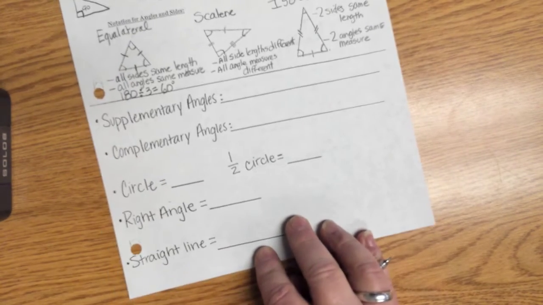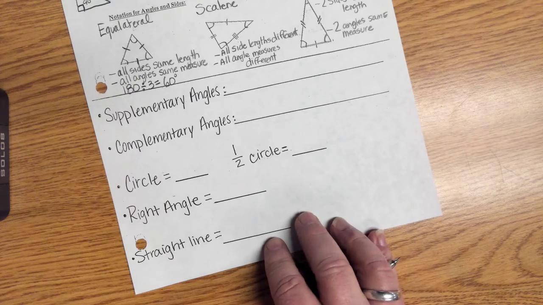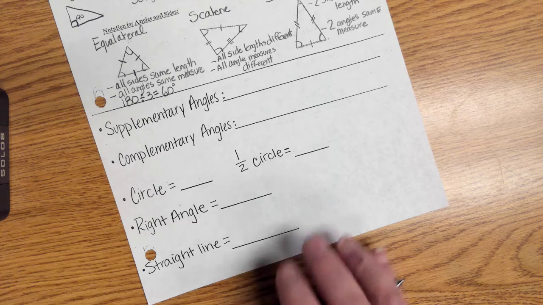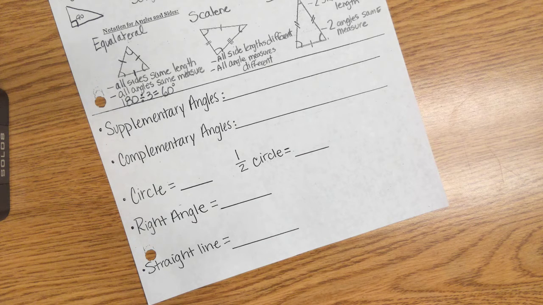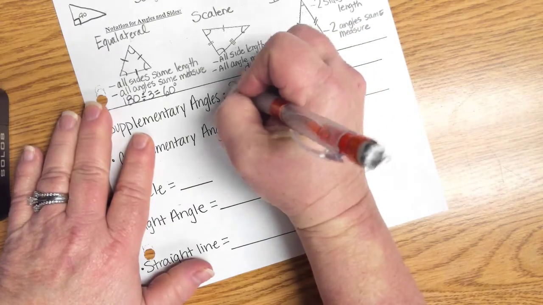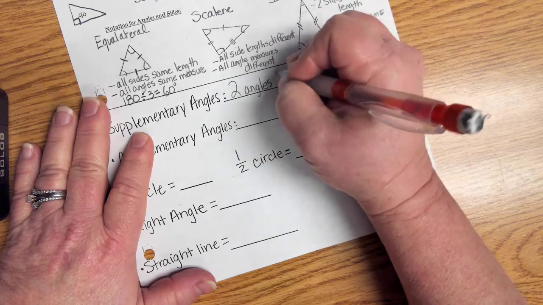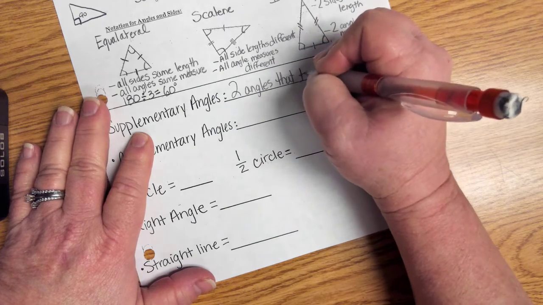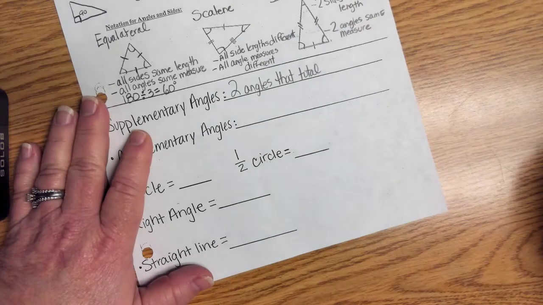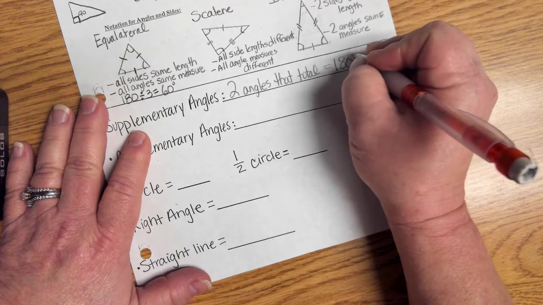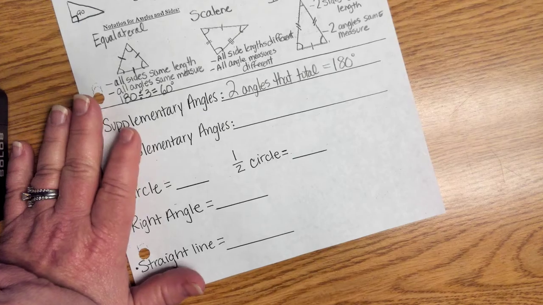This is also review. Supplementary angles. Does anybody remember what supplementary angles are? Okay. Supplementary angles are two angles that total, when you add them together, they total 180 degrees.